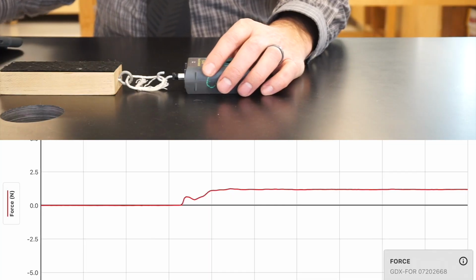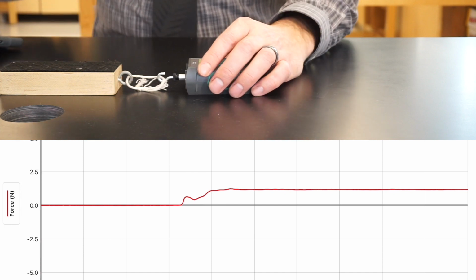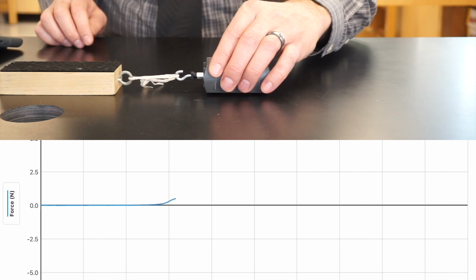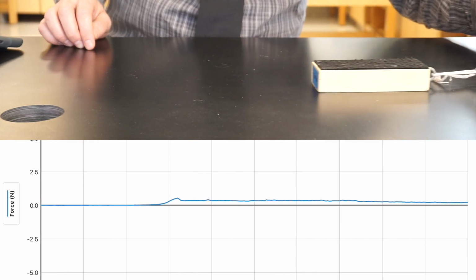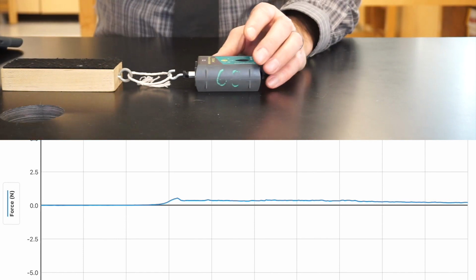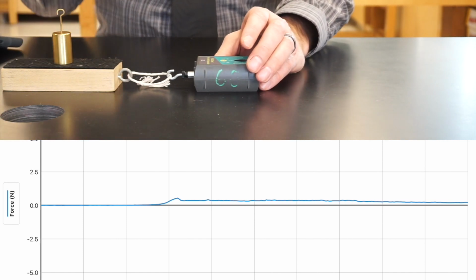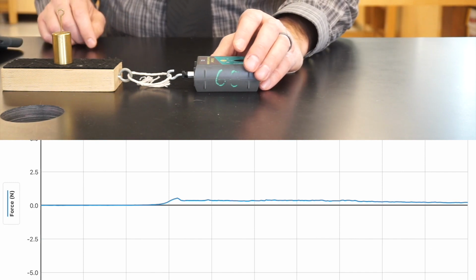I've got my force sensor. I will 0 it. Great, 0 the force sensor, and then we'll start with the first trial. Okay. Now I'm going to add 1 Newton to the top of this, and we're going to do it again, and again, and again, and again, adding up to 9 Newtons total. I'll try to 0 the force sensor whenever it's getting off of 0.